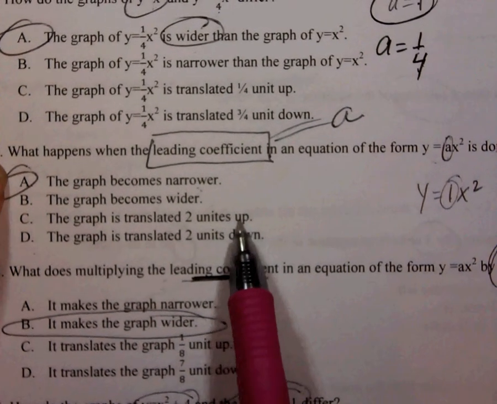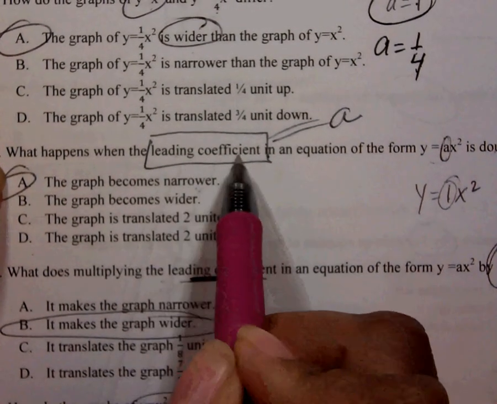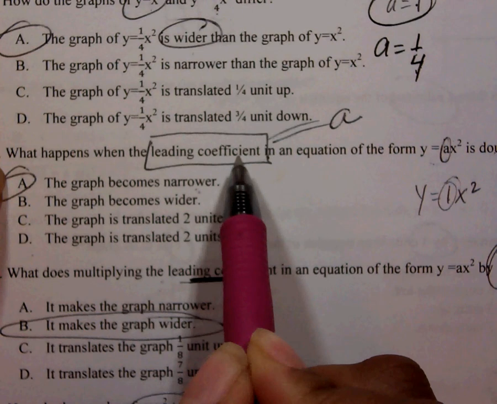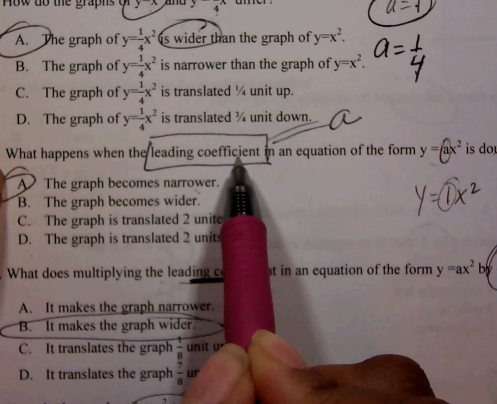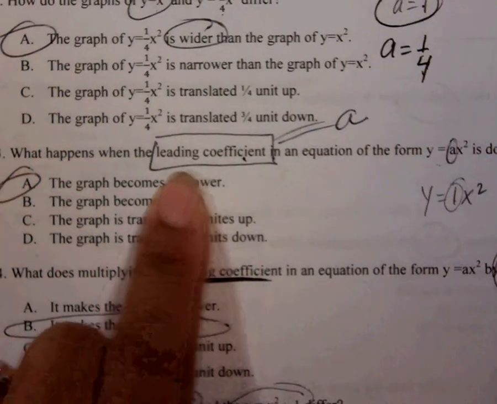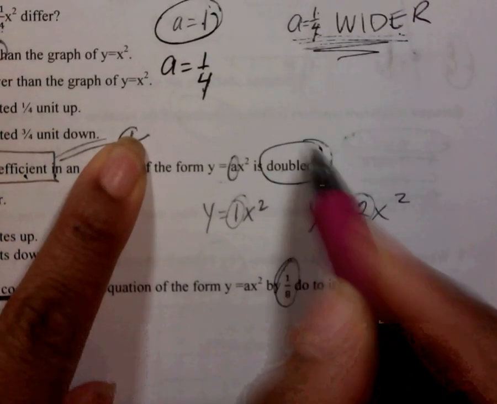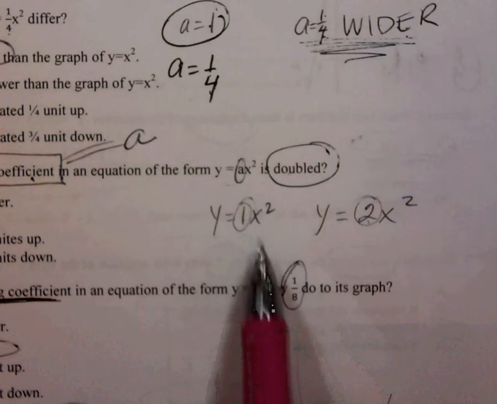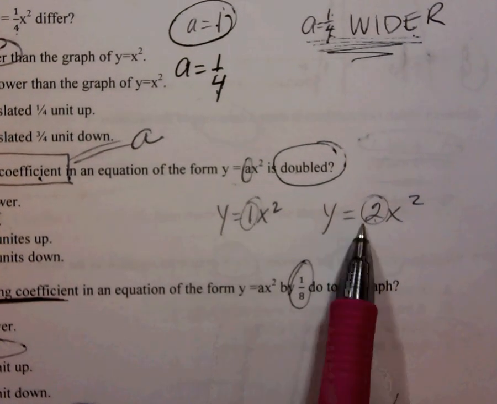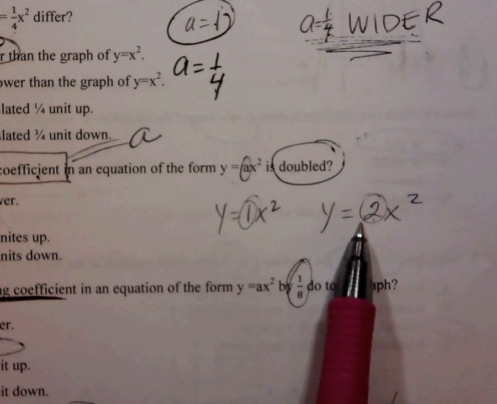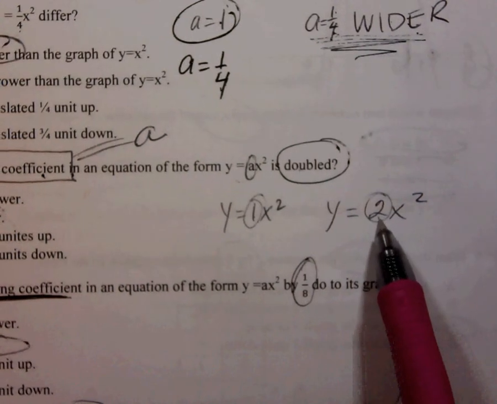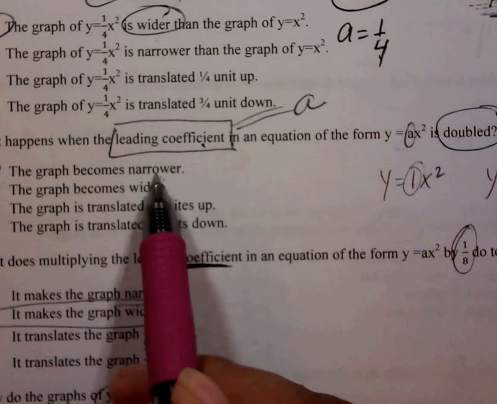You can do the same thing for 3, but you have to be careful. It says leading coefficient this time. It doesn't tell you A or show you A. So you have to know the leading coefficient is A. And then it says that you're going to double that leading coefficient. So that's like saying 1 and then changing it to 2. But remember, it's getting bigger, so the graph is going to do the opposite. It's going to get narrow.